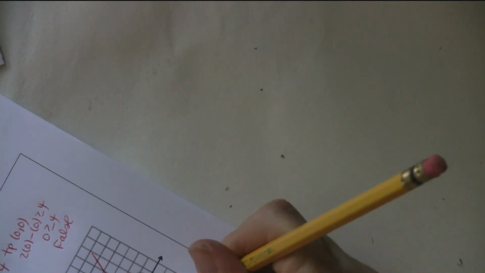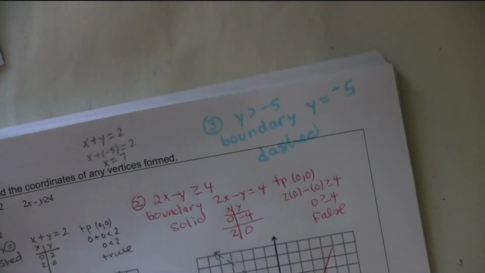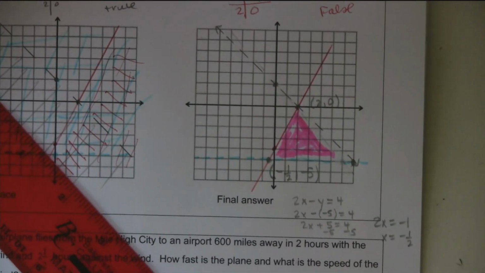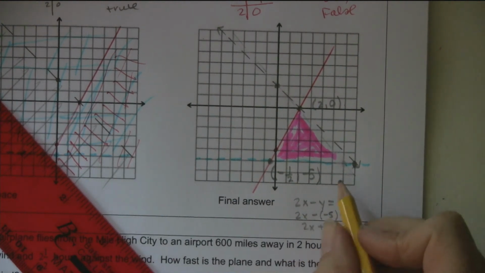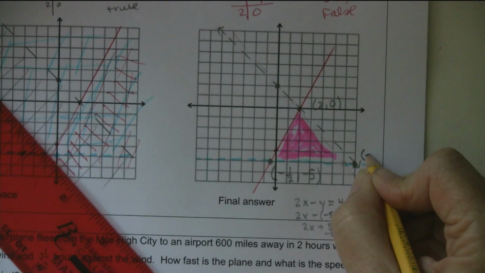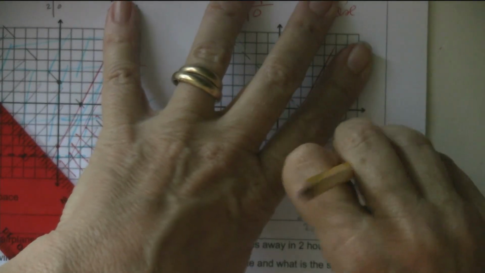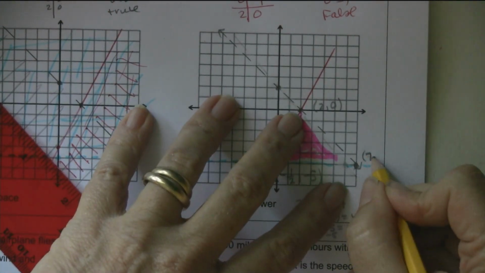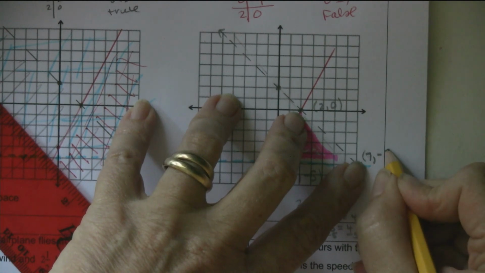Sorry about that, everyone. My line was sloppy enough or over enough, and it can happen. I mean, when you get far away, and that was why I checked, right? It looked like it was crossing right there, but I can see by my equation that this is 7, negative 5.